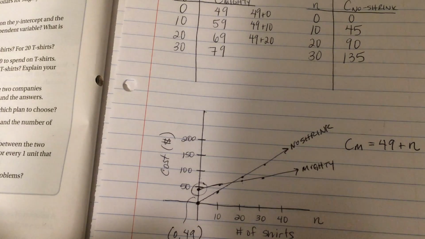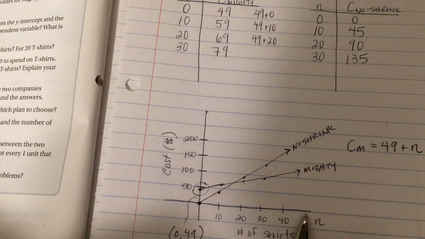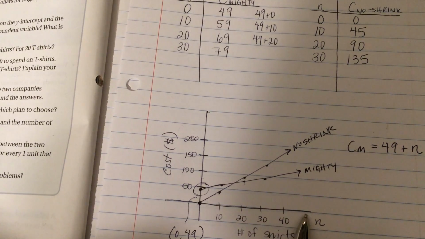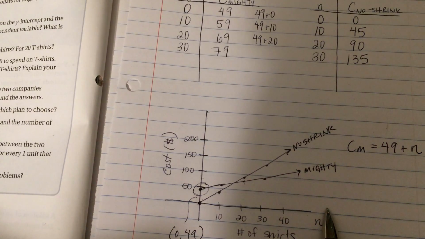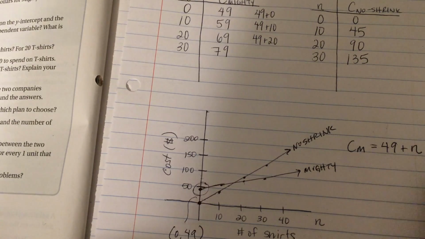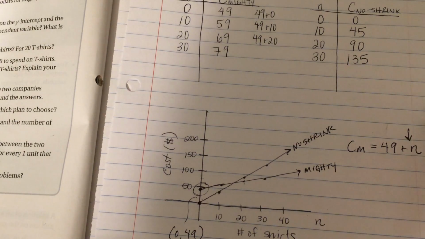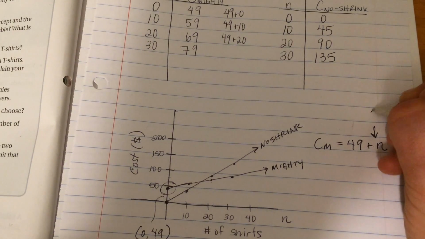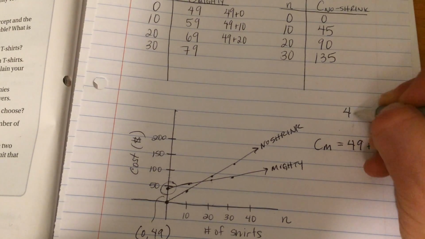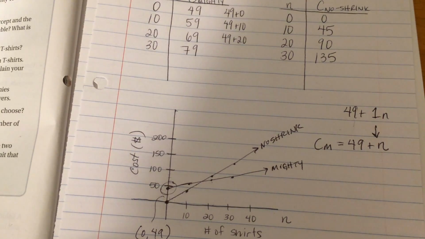So the y-intercept we talked about. The independent variable, I think you probably realize, is going to be the number of shirts, because the cost depends on how many shirts you order. And then let's talk about the coefficient of n. For this one, its coefficient is invisible there, but that's 1n. So we could also write this equation as 49 plus 1n.